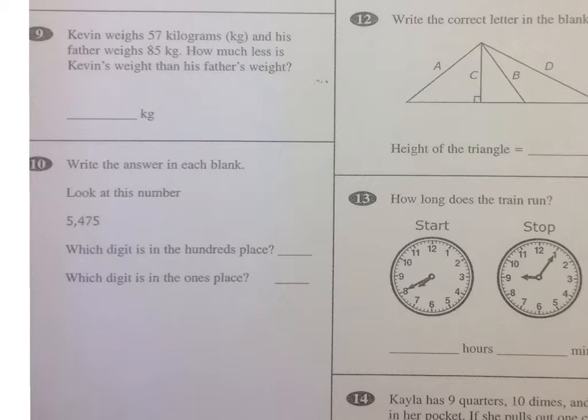Kevin weighs 57 kilograms and his father weighs 85 kilograms. How much less is Kevin's weight than his father's weight? This is a subtraction problem. You would take 85 minus 57. You would have to borrow because 5 is less than 7. So borrowing from the 8. 15 minus 7 is 8. 7 minus 5 is 2, so it would be 28 kilograms.